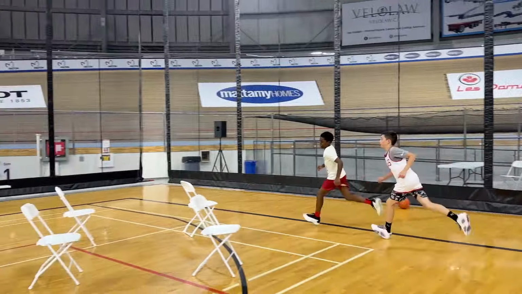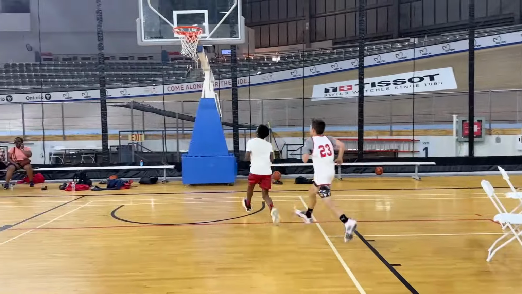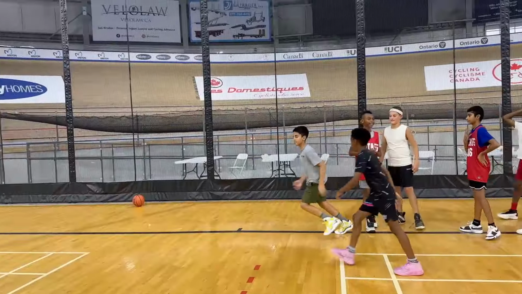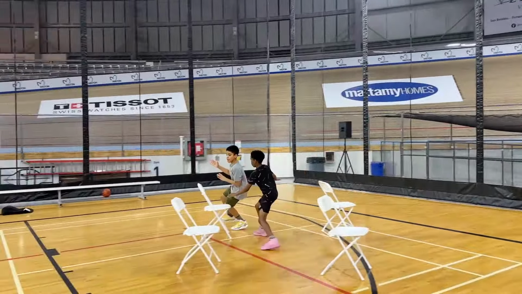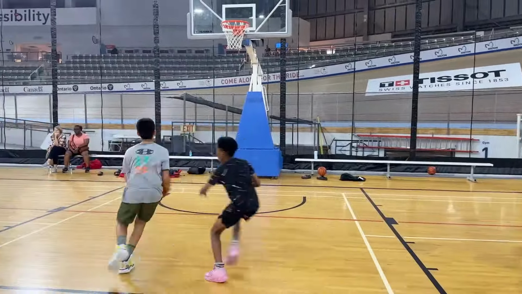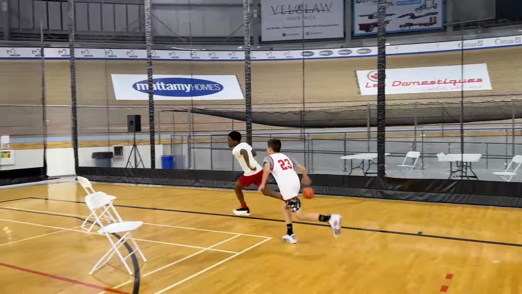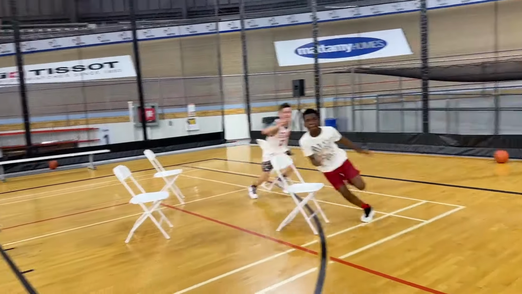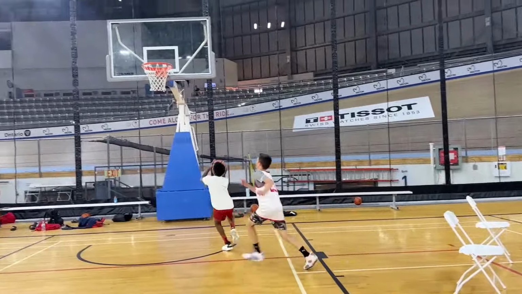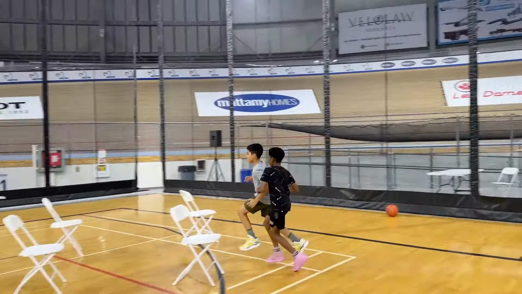In this first drill, we have 4 chairs set up in a square, and we have the offensive player and the defensive player. In this specific drill, we are not allowing the defender to go underneath the screen. He has to follow his player over top. This will allow our players to know offensively what they need to do if a player goes over top of a screen.